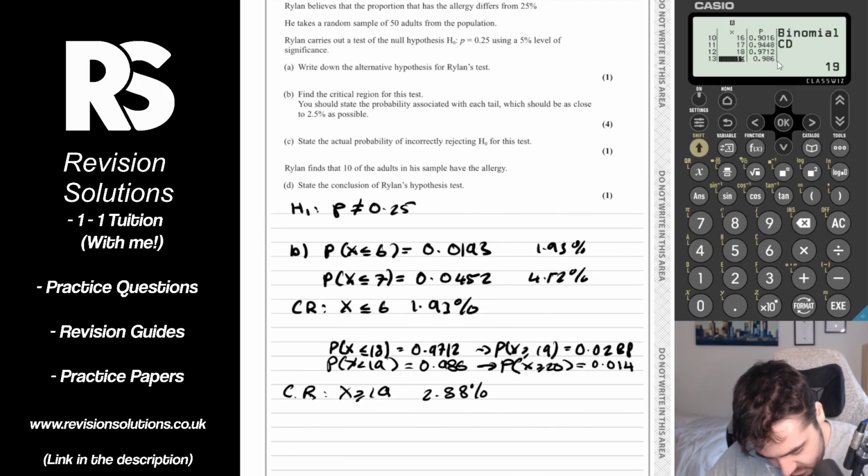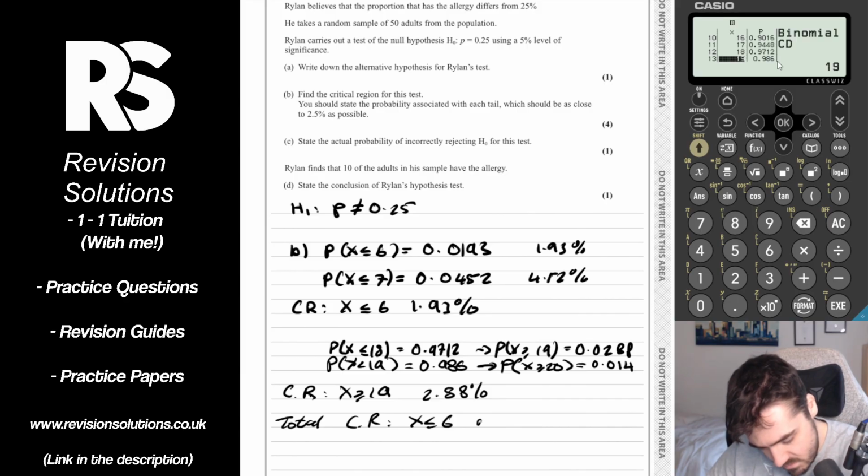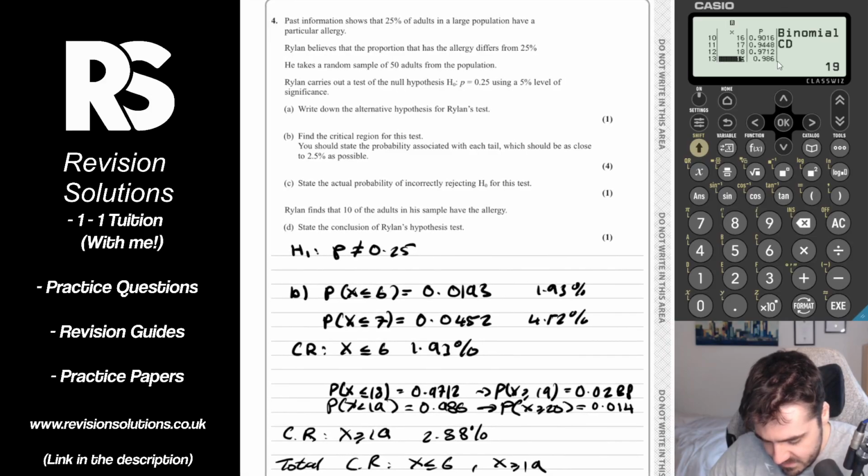And let's just be clear, the total critical region is x is less than or equal to 6, and x is greater than or equal to 19. Then it says, state the actual probability of incorrectly rejecting H0.